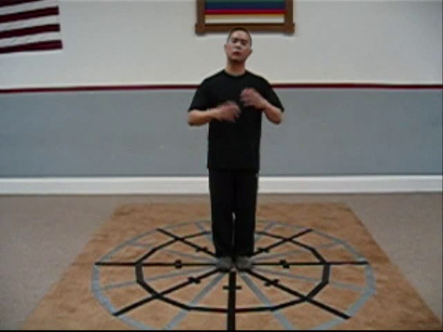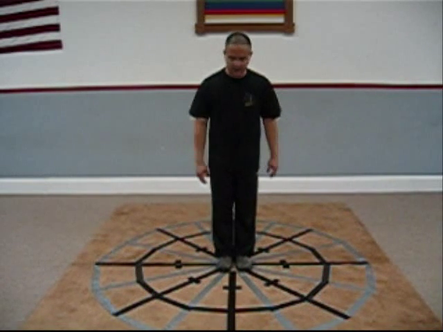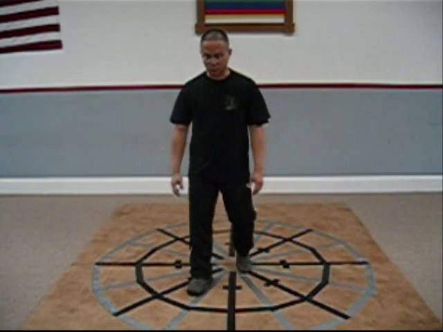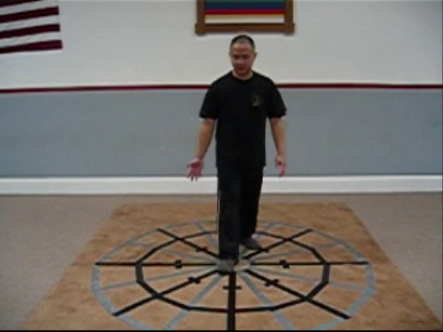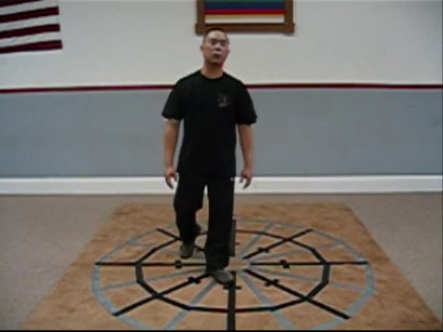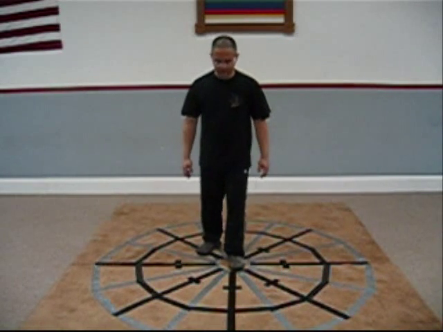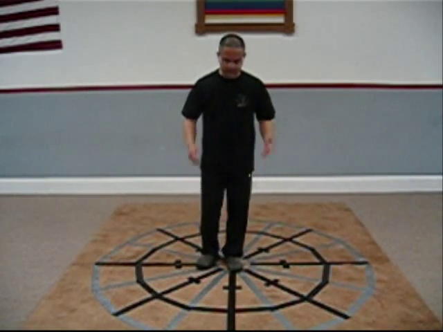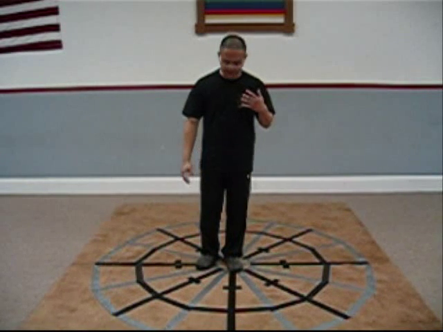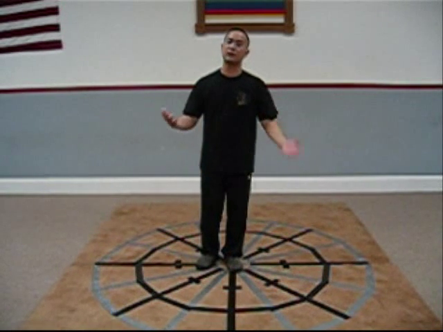So let's talk more generally now about movement. In terms of movement, when we move, one way to think about it is simply that you're transferring weight from one foot to the other. Okay, so if you take that into your mind, let's look at all the possibilities then.